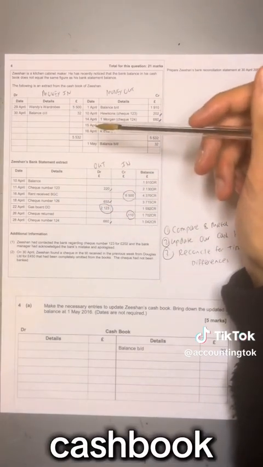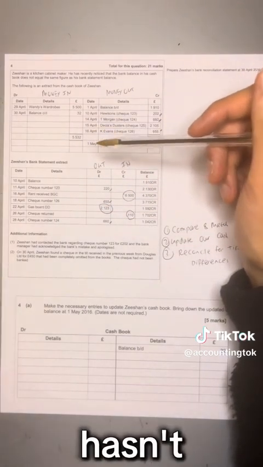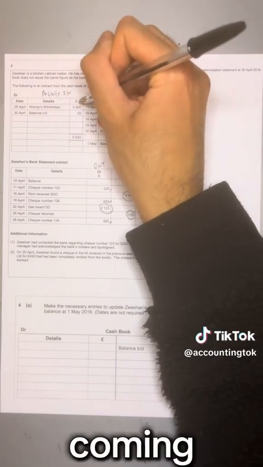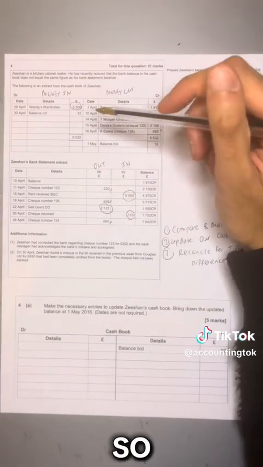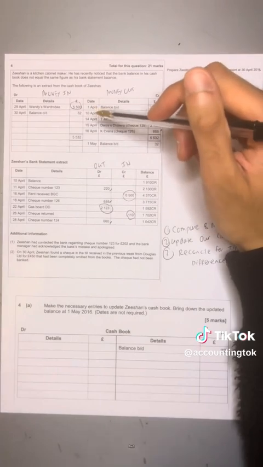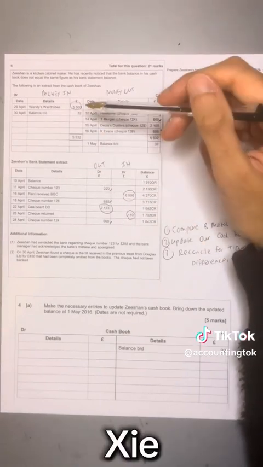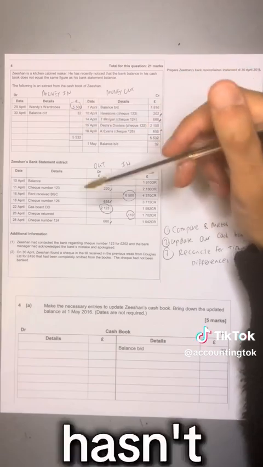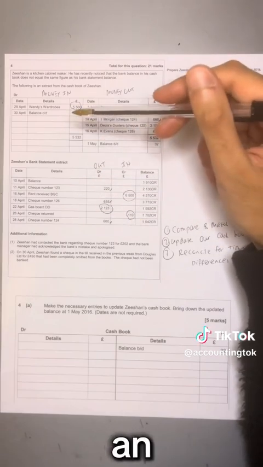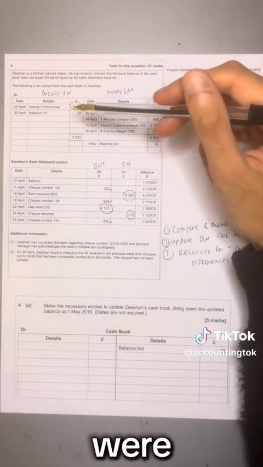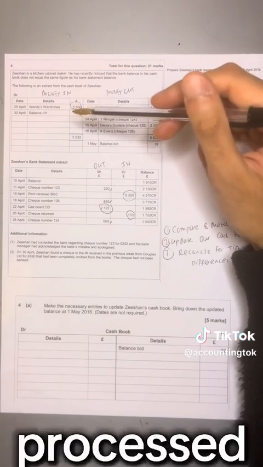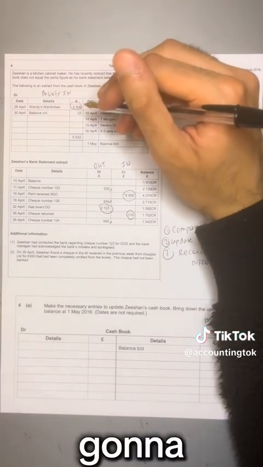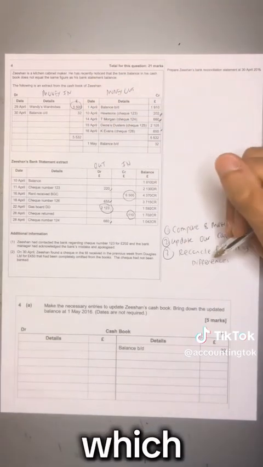Now let's look at the cash book and see if there's anything in there the bank hasn't recorded yet. First of all, we have this money coming in from Wendy's Wardrobes. So Zishan has recorded this in his cash book, but there's nothing about it on the bank statement. Zishan has banked this check or is about to, but it hasn't cleared in the bank yet. This is called an outstanding lodgement. It's money we received and recorded, but the bank hasn't processed it yet. This is something we're going to include on the bank reconciliation, which is step 3.